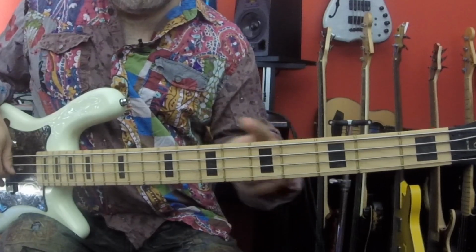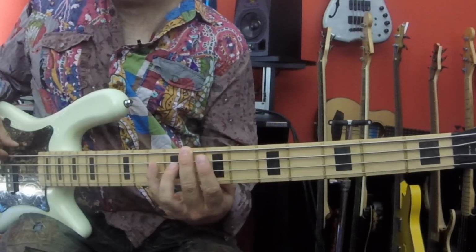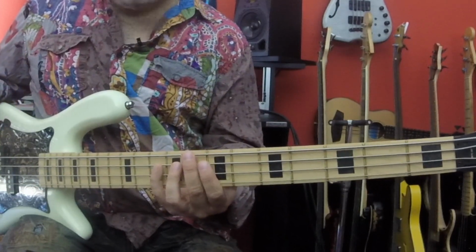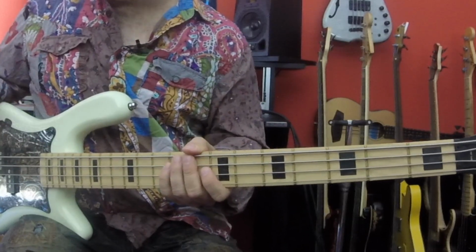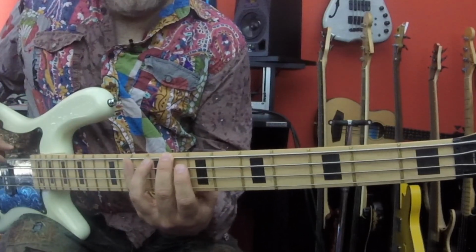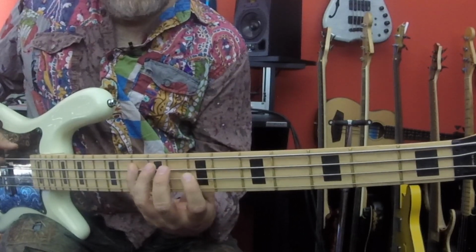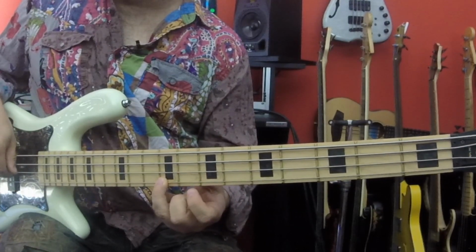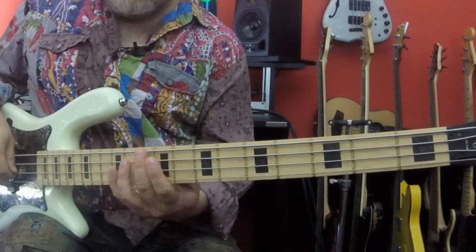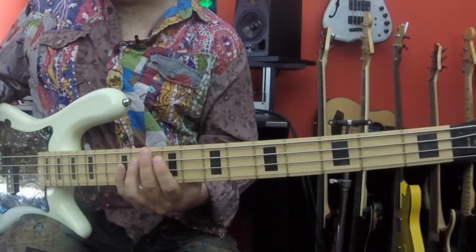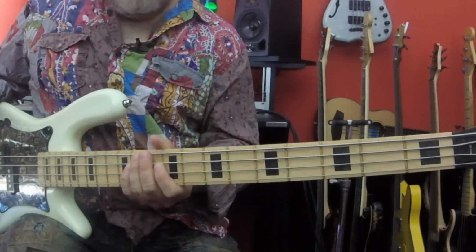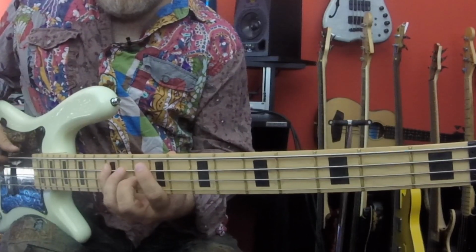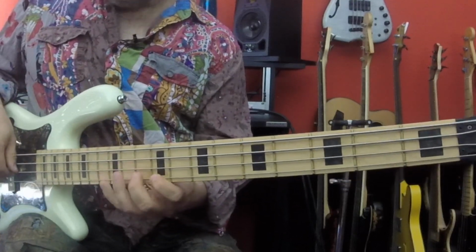Next position starts on the C. It's number 1, of course, in C major. It's number 3 in A minor. C is the 3rd in A minor. That's C, D, E, G, A, C, D, E. Next position starts on the D. Number 2 or number 4 in A minor. D, E, G, A, C, D, E, G.